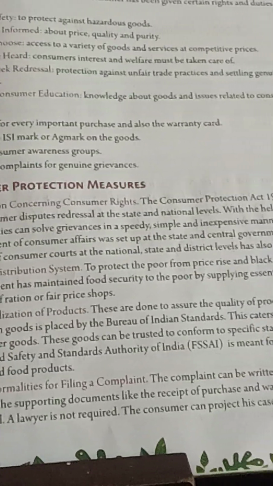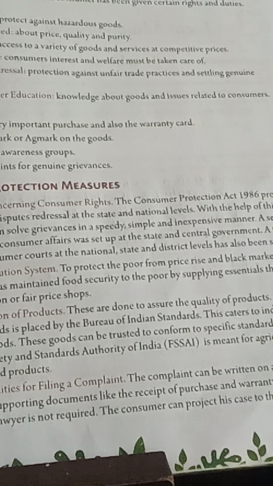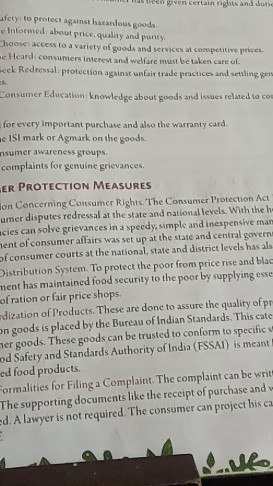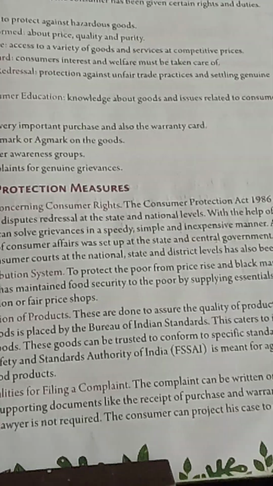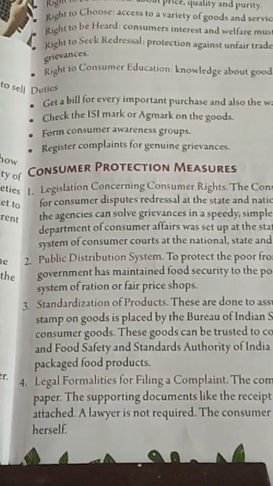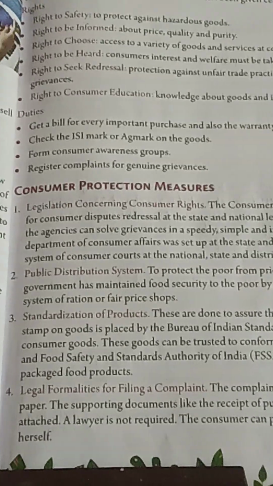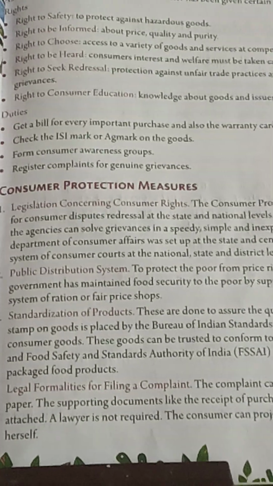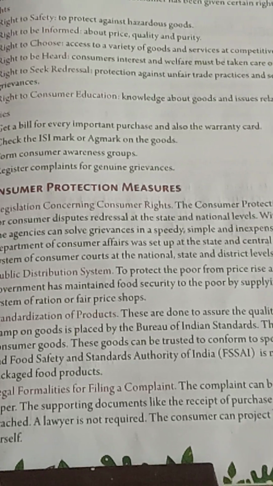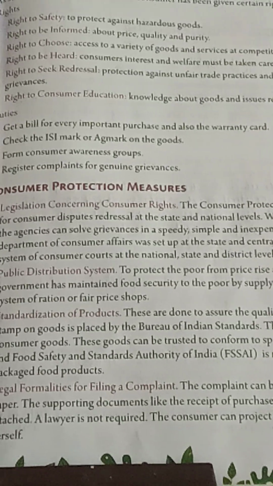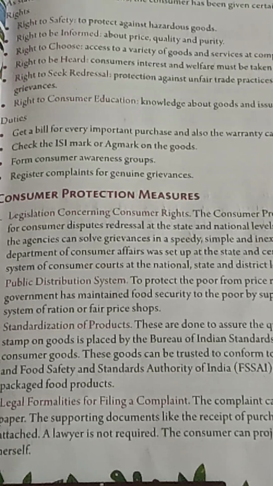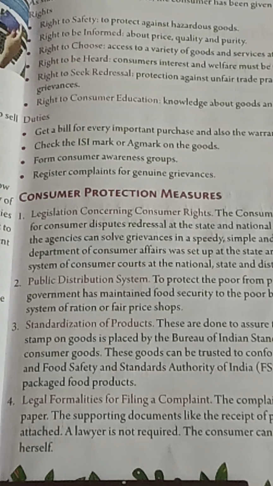Standardization of products. This is done to assure the quality of products. The ISI stamp on this is placed by the Bureau of Indian Standards. We trust this and we eat things which have this mark. This caters to industrial and consumer goods. These goods can be trusted to conform to specified standards. AGMARK and the Food Safety and Standards Authority of India, FSSAI, is meant for agriculture and packaged food products.